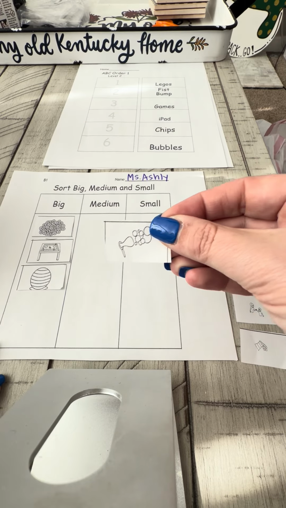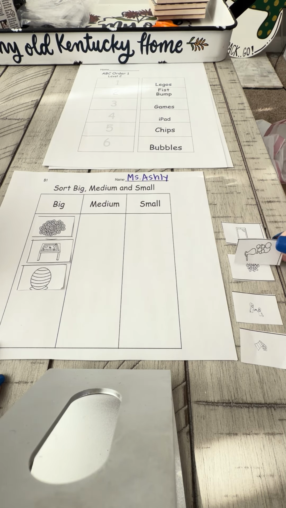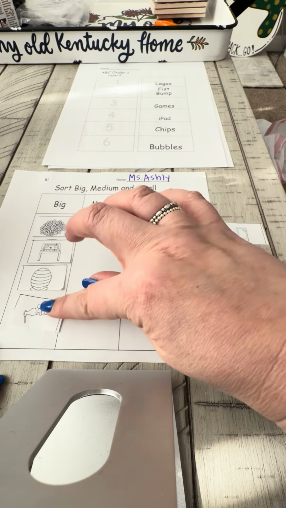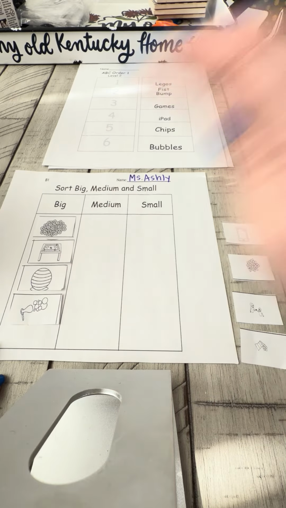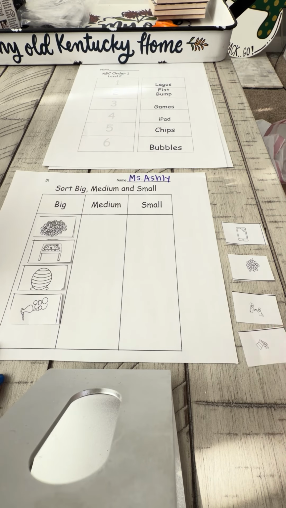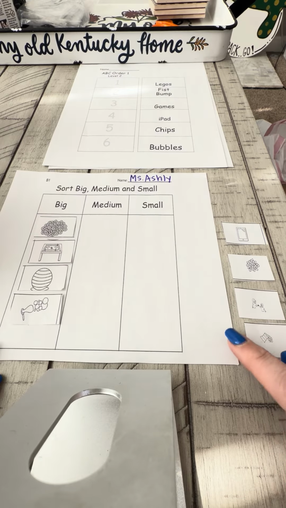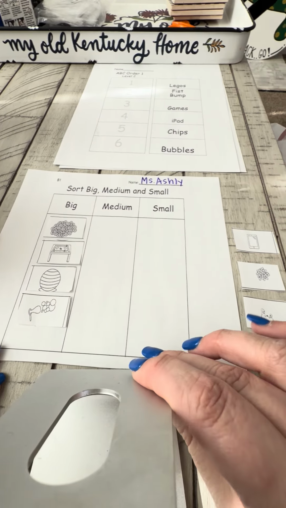All right, and honestly, I think the bubble picture looks like it's big because this picture is bigger than all the other ones. So I'm going to go ahead and put that in the big category as well. Then I'm going to look at which pictures look small, and jump to the small column.